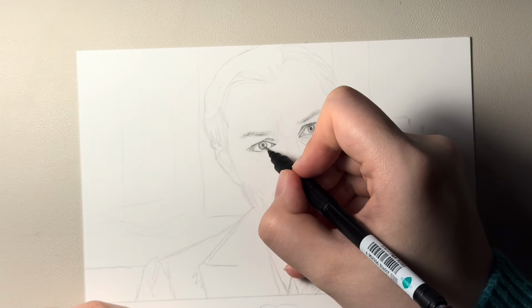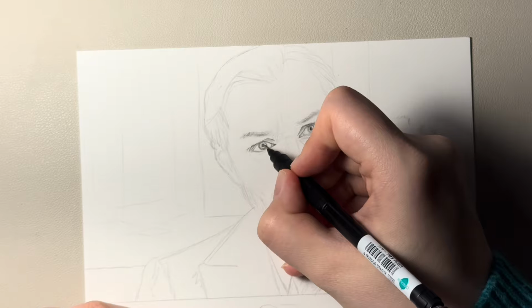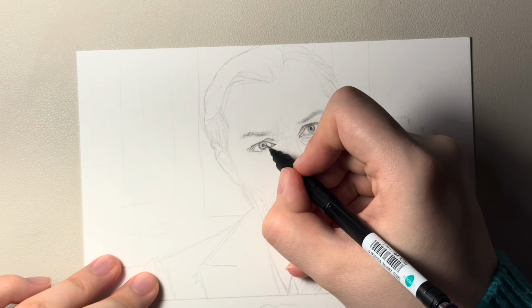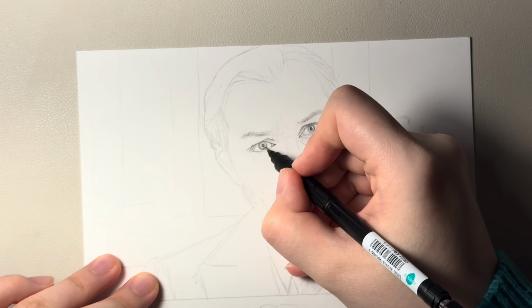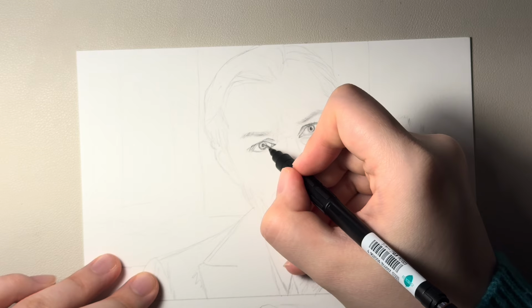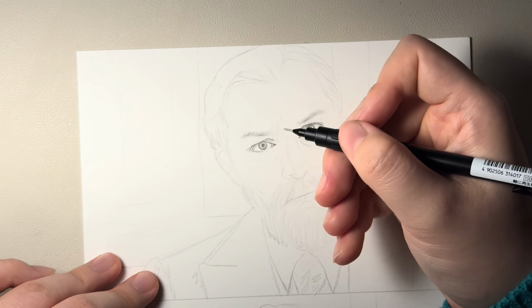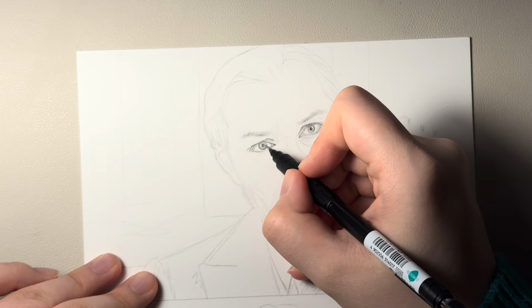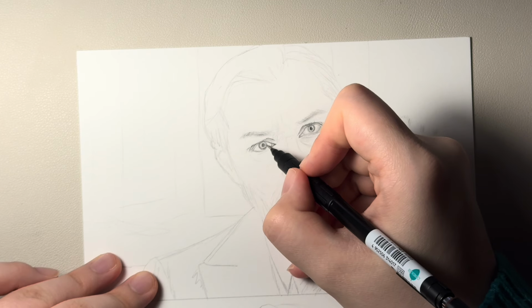And then the highlight or glint of the eye. When you paint, you can either leave it white and shade the area around it to make it pop out more, right? Or you can just later use a white highlight gel pen and poke on it.